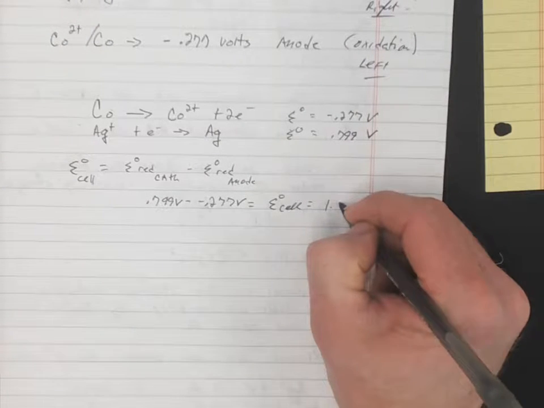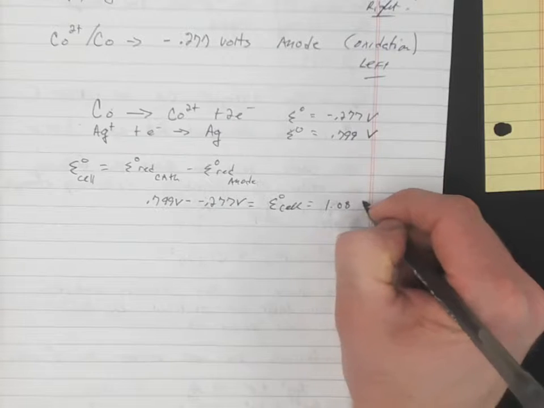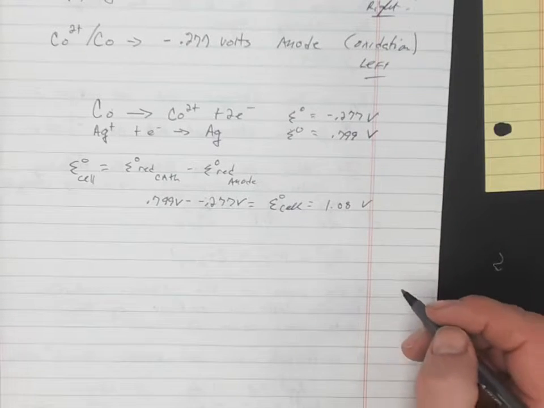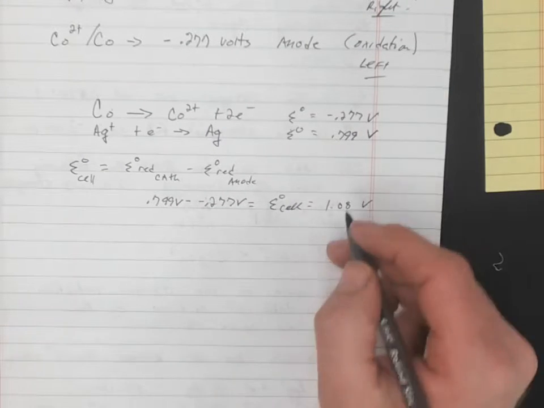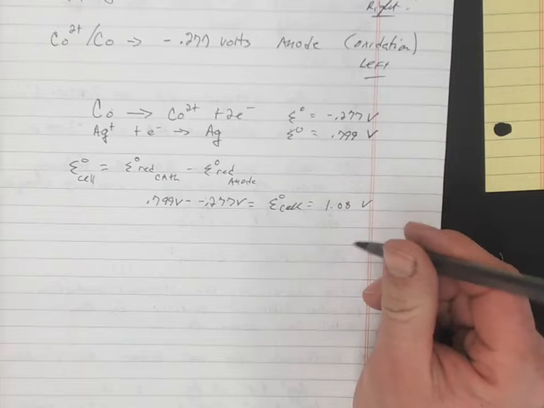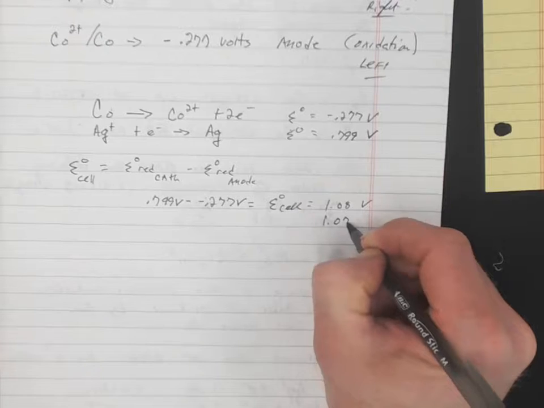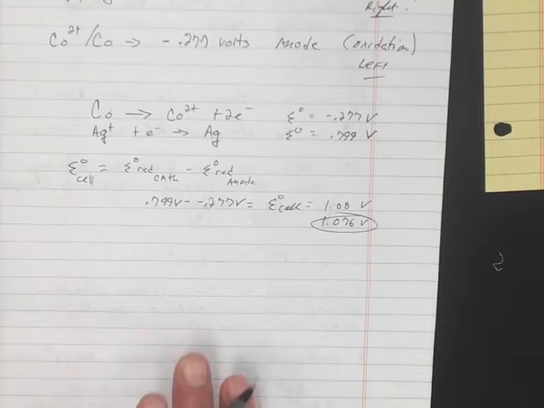1.076. I guess because we're dealing with subtraction, we can actually take it out to 3 sig figs after the decimal place. So 1.076 is what we'll call it. Okay, let's try another.